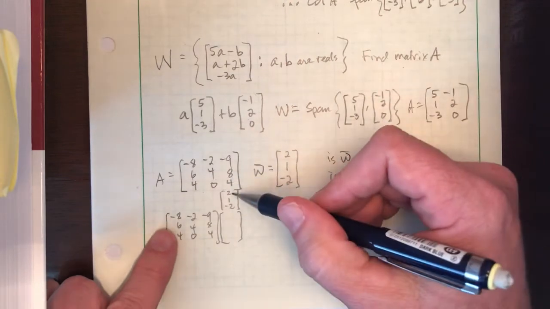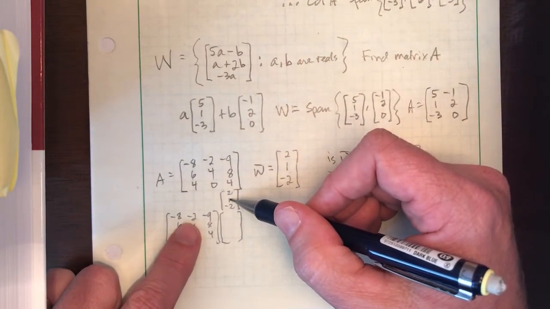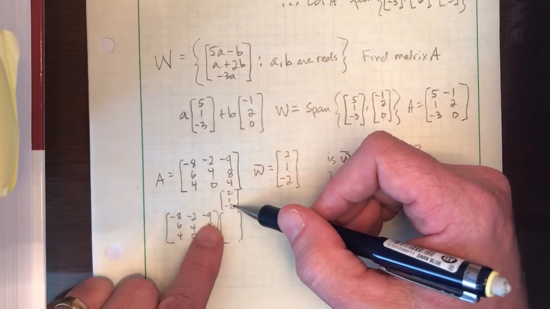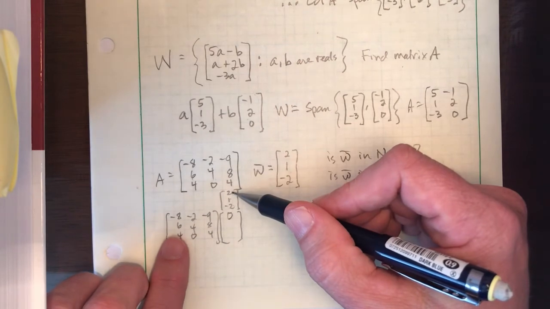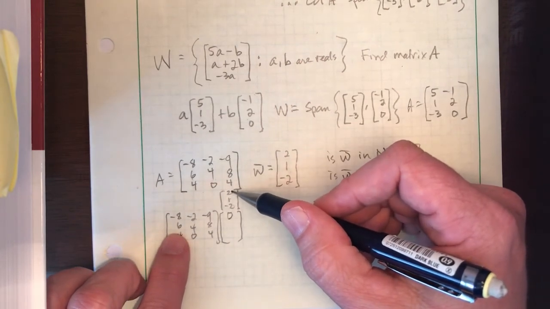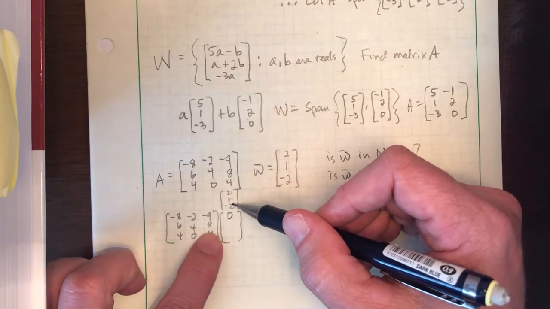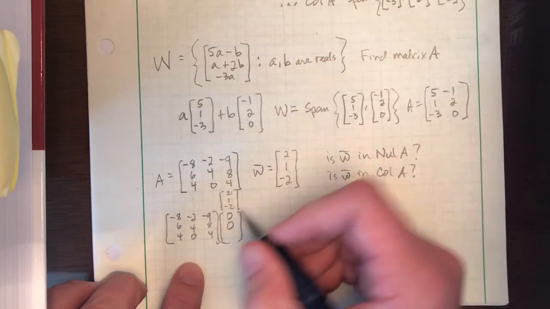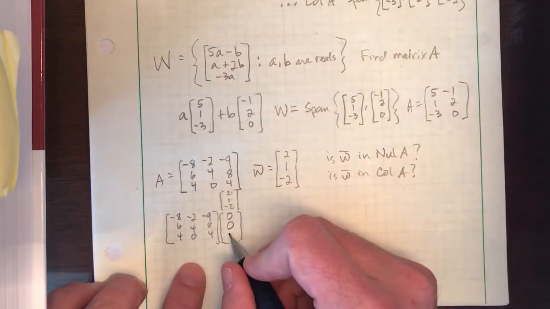So let's multiply: -16 added to -2, so I'm up to -18, plus 18. So far so good. Second row, 6 times 2 is 12, 4 times 1 is 4, 12 plus 4 is 16, minus 16. Then finally 8 plus 0 plus -8.